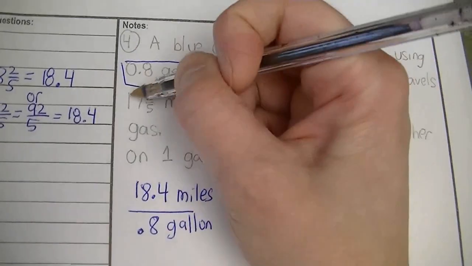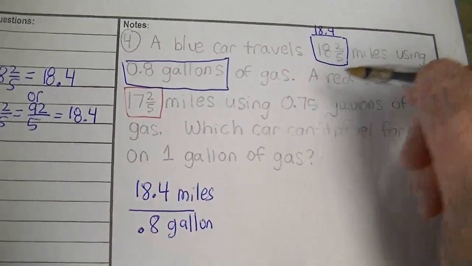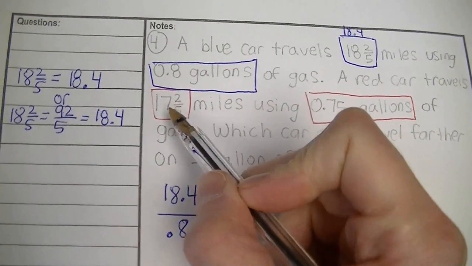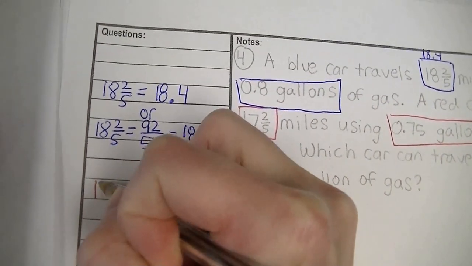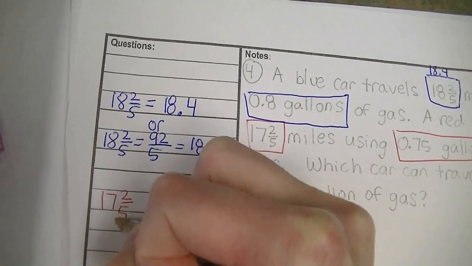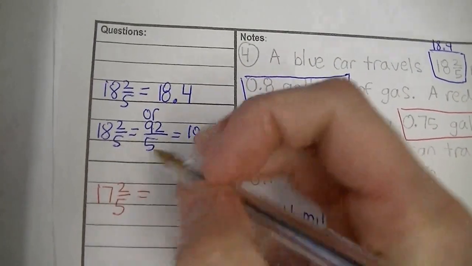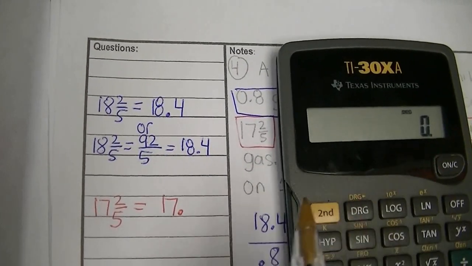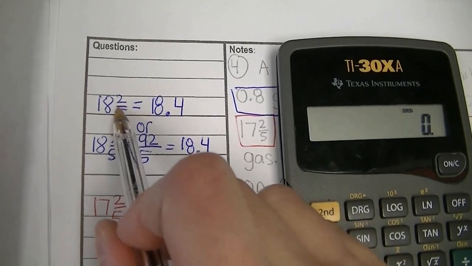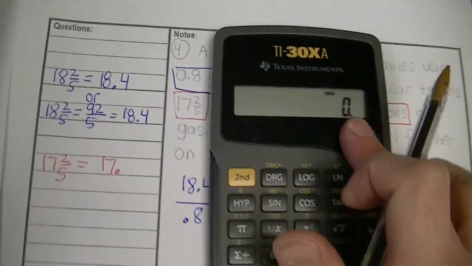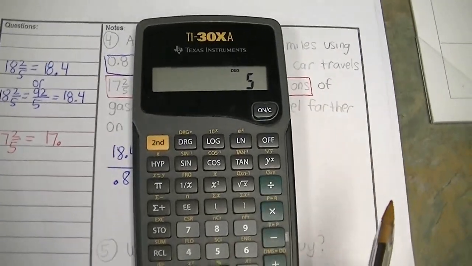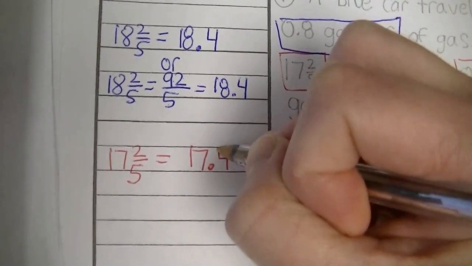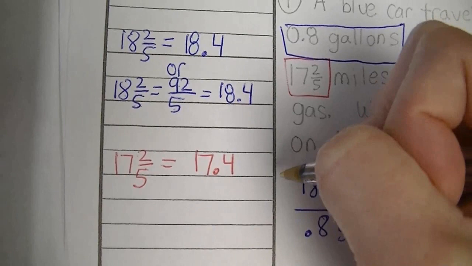So the red car travels 17 2/5 miles on 75 hundredths gallons of gas. And you'll see again we've got a mixed number right here. So I'm going to again show you how to convert that mixed number into a decimal. So you know that the whole number is 17. And then we just have to figure out what 2/5 is as a decimal. You might already remember it from the previous mixed number, but I'm going to show you again. It's 2 divided by 5, numerator divided by denominator to get its decimal. And then you'll see it's 4/10. So the equivalent decimal to this mixed number is 17 4/10.